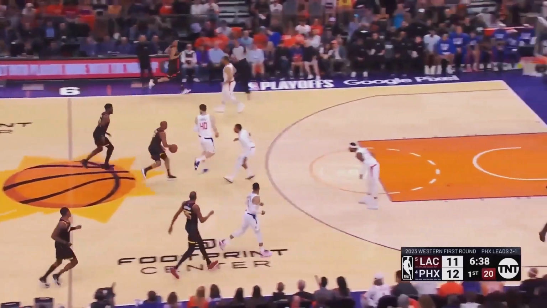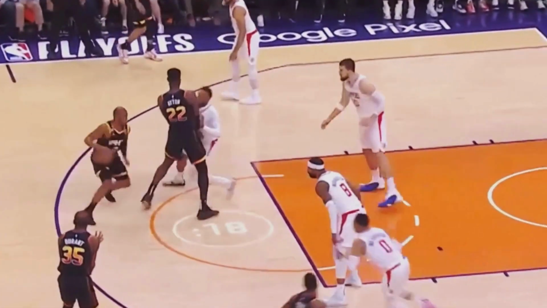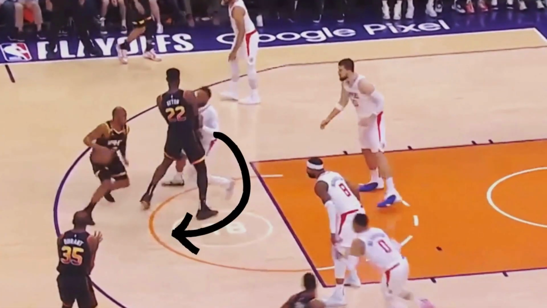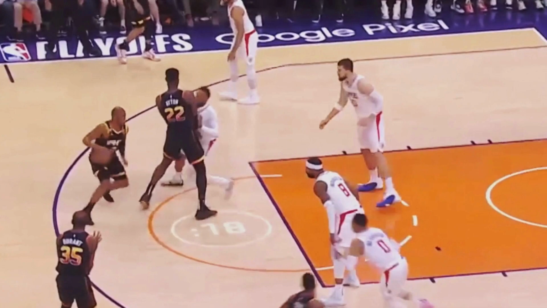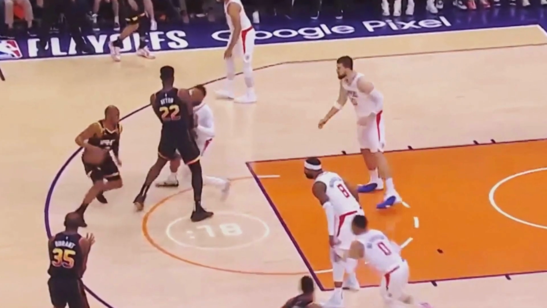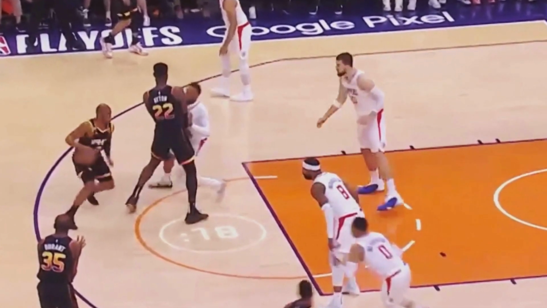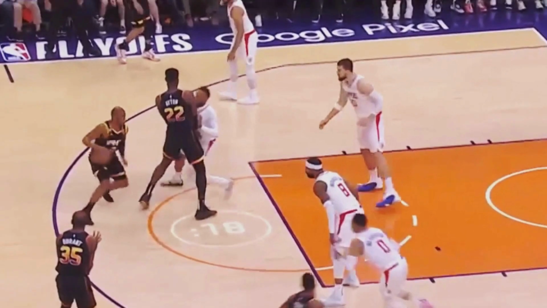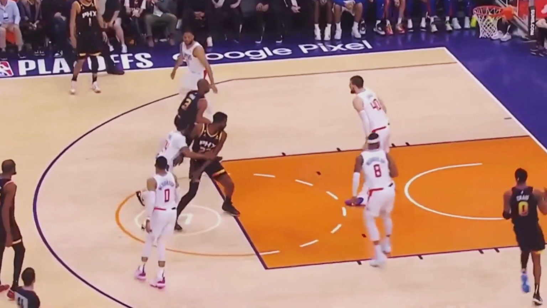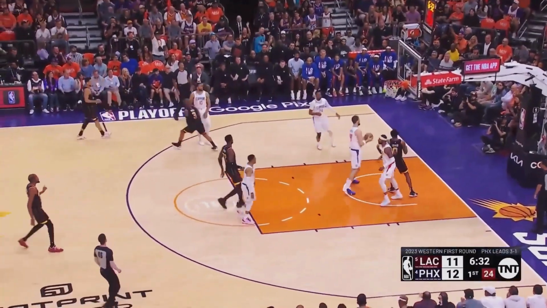If your defender goes under the screen and you come out on the other side and you see your defender has fought all the way through to stop your driving lane, or there's just a bunch of help defenders there so you can't drive, then your final option here is to rescreen. It's definitely not the most convenient option, but maybe you'll have a knowledgeable screen setter who understands this.